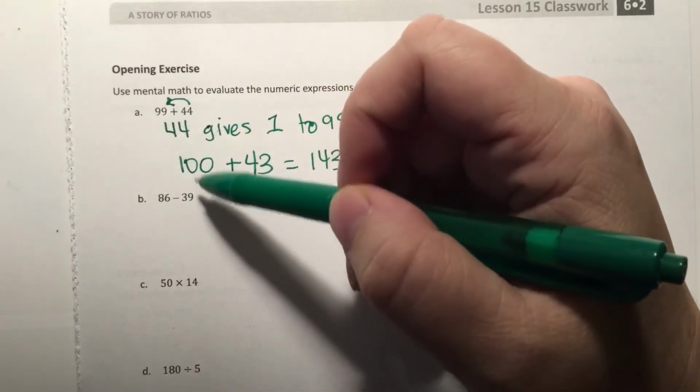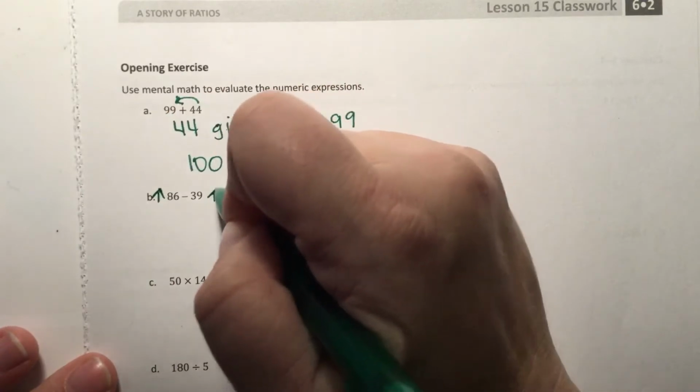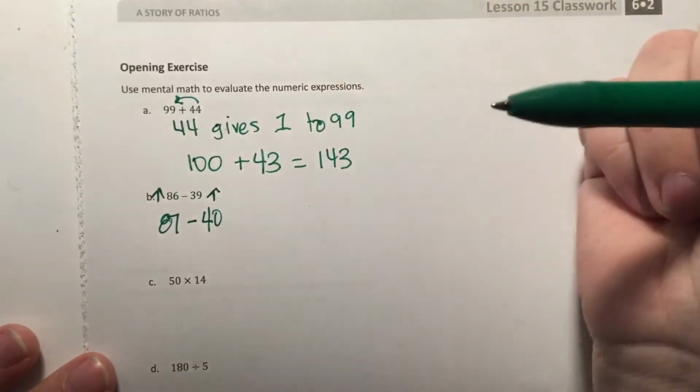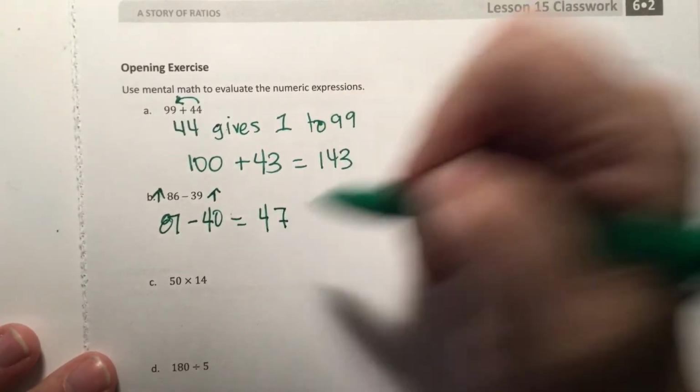So if we increase each by 1, we have 87 and 49, we're just going up 1, right? So 87 minus 40, right? We can do this in our head, because 8 minus 4 is 4, and 7 minus 0 is 7.